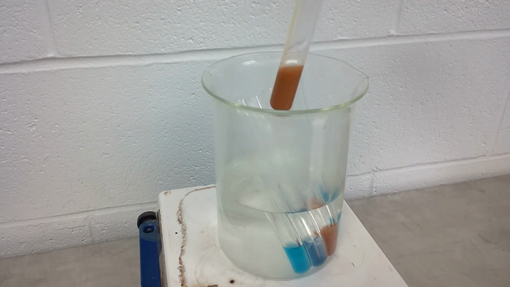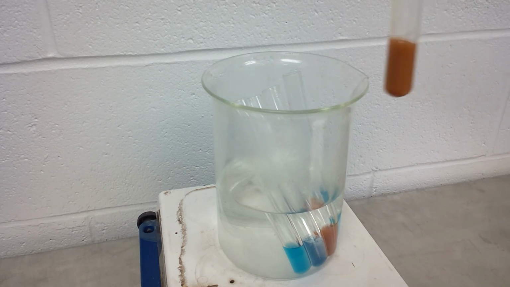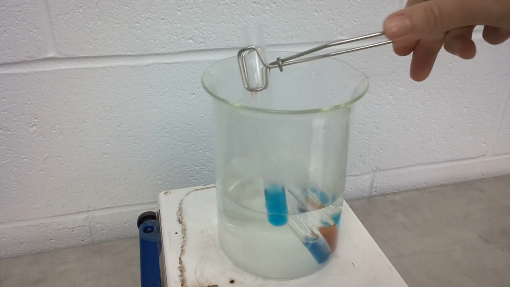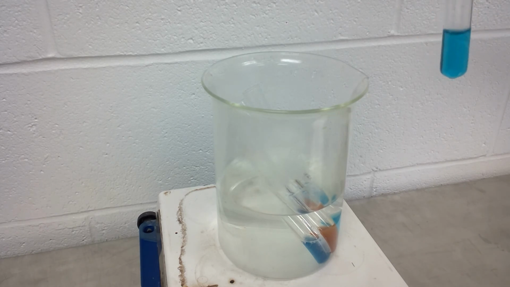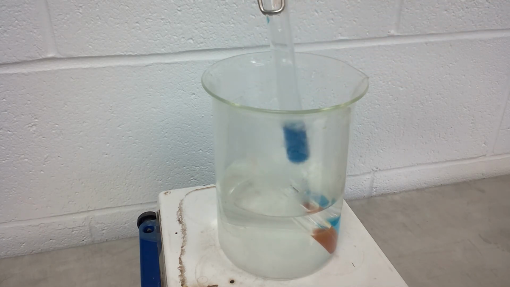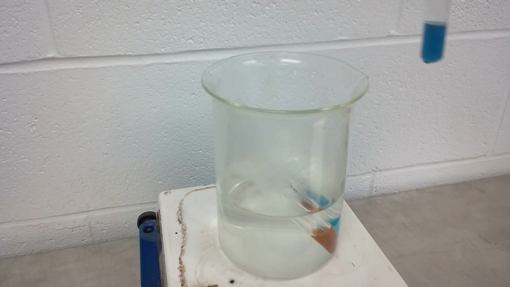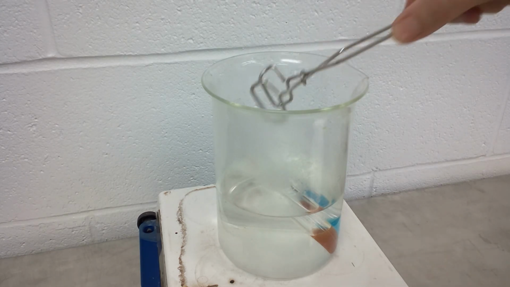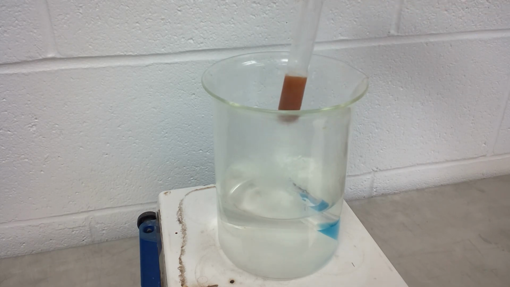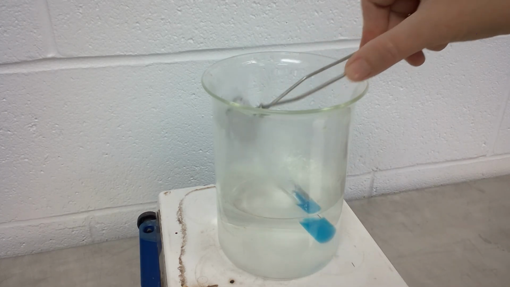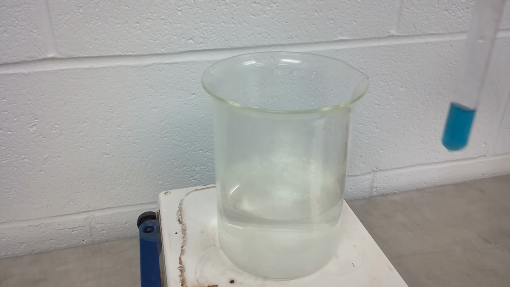This one looks like D. There's our W. E. G. And S. So that last one, that was the Benedict's test for sugar.